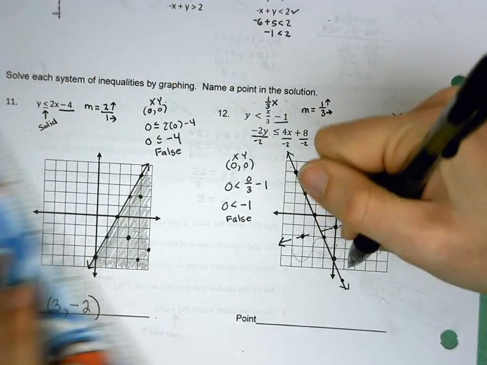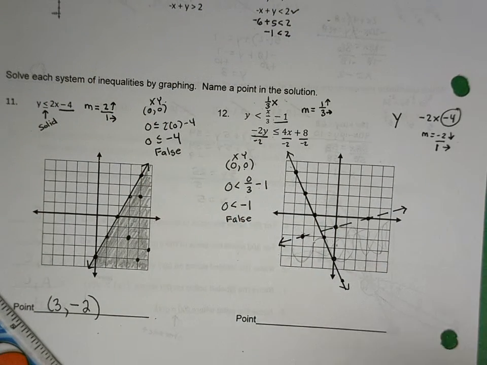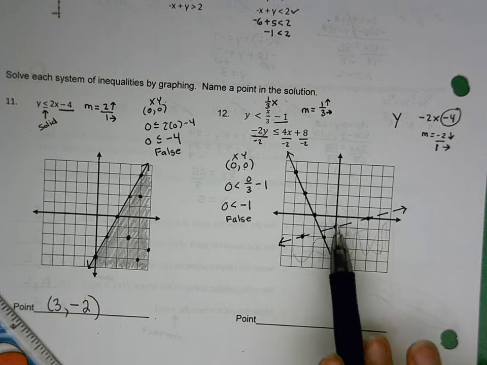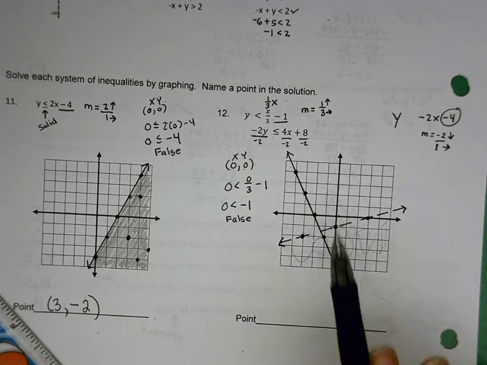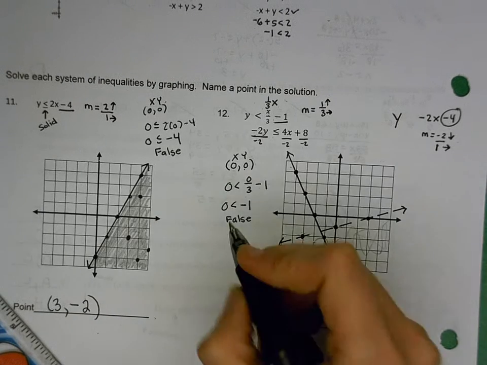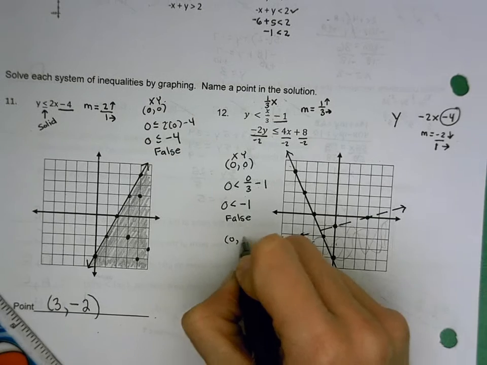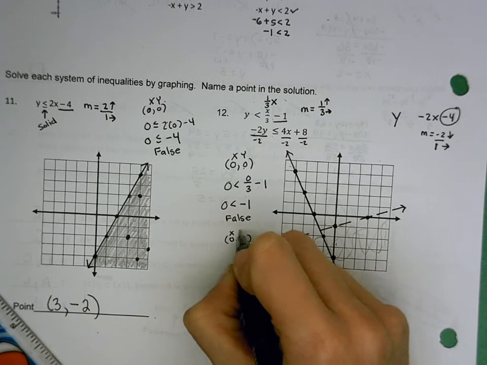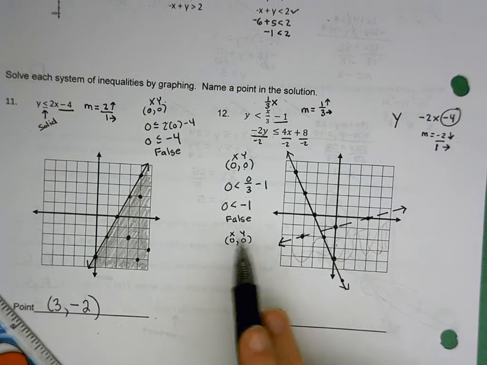Okay. And then we need to test what side of the line is this going to be on? What side of the line are we going to shade? I noticed 0, 0 is not on that line, so I'm going to go ahead and test 0, 0. We have our x and our y. I'm going to go ahead and plug in 0 for my y.